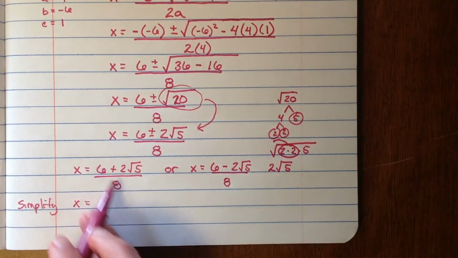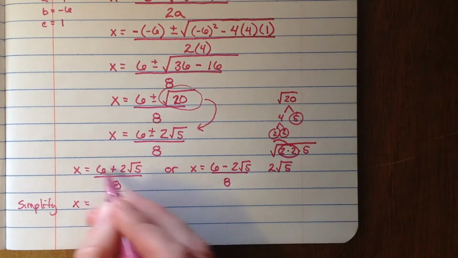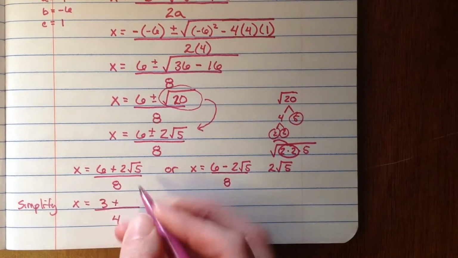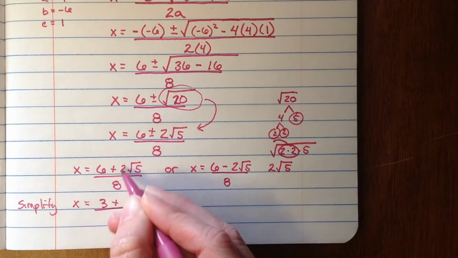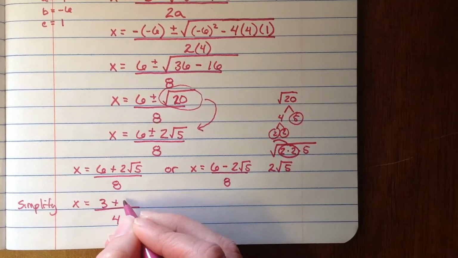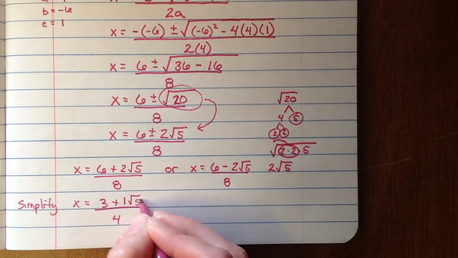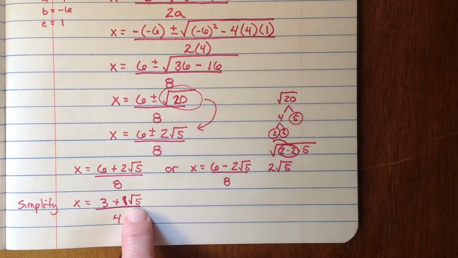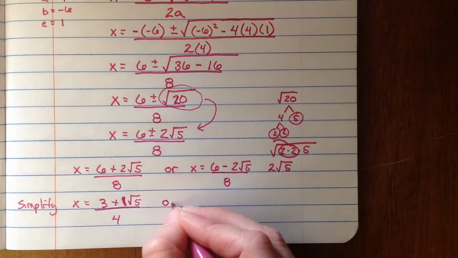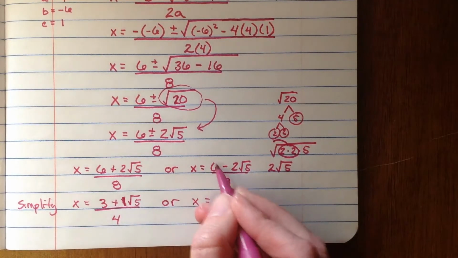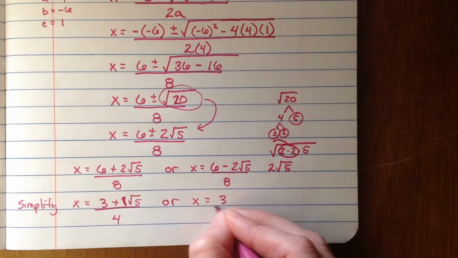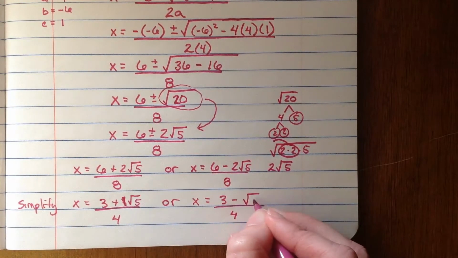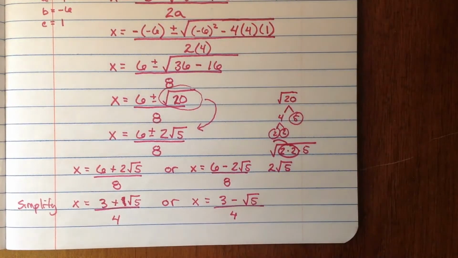So 6/8 simplifies, we can simplify that by 2, so that's going to become 3 over 4 plus, well, 2 over 8 simplifies to 1/4, so I could put 1 square root of 5, or I really don't even need that 1 there, so it's just 3 plus the square root of 5. Or I could do the same thing over here. I can simplify my fractions. 6/8 simplifies to 3/4, and 2/8 simplifies to 1/4, so square root of 5. There could really be a 1 there, but not necessarily.